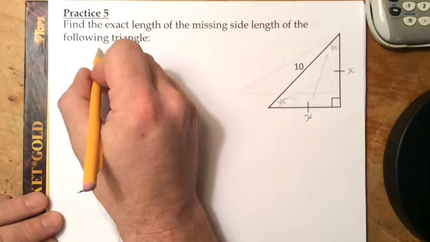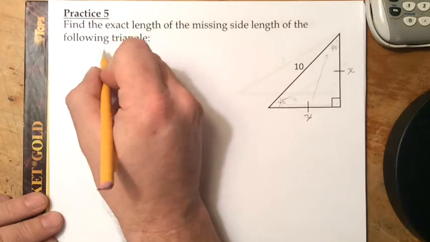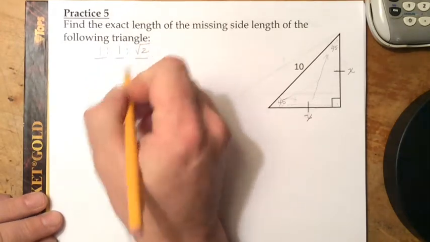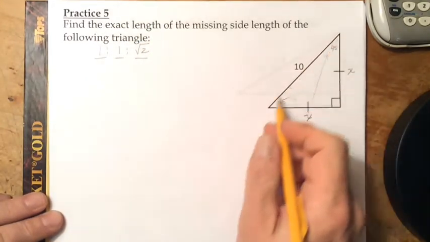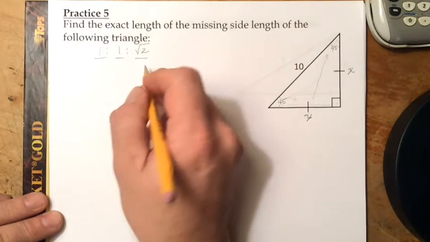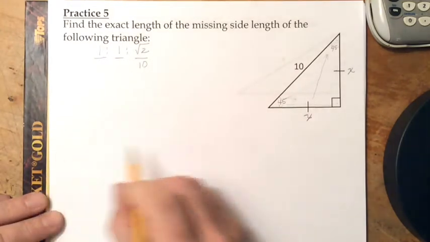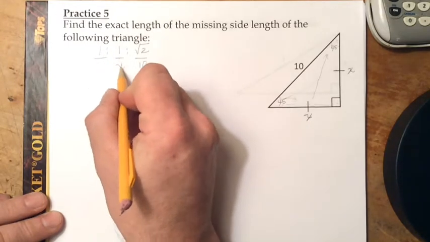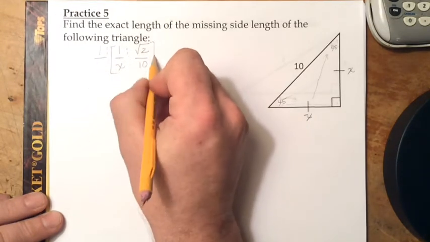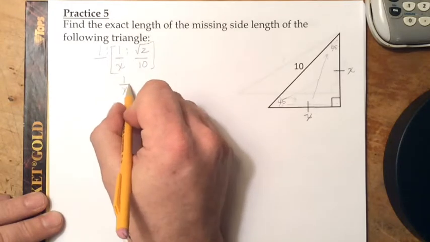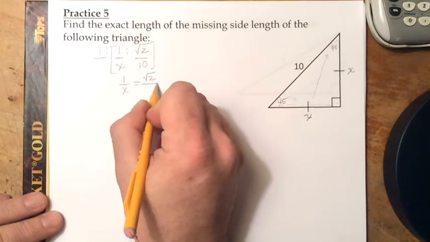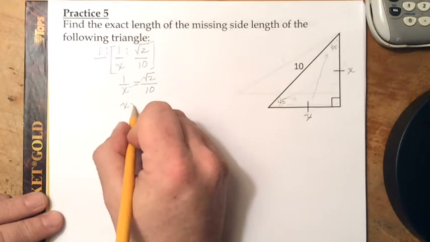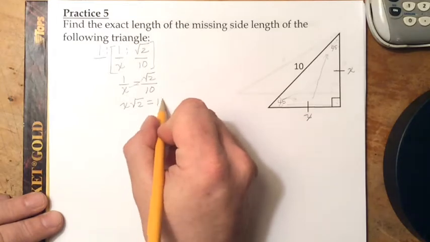So we use the ratio for the 45, 45, 90 triangle theorem, which is 1 to 1 to root 2. Create ratios out of them. 10 is the hypotenuse, so the 10 goes underneath the third number, root 2. X, we can either use this one or this one because they're the same. I'll use this one. Create a proportion out of this. 1 is to x, as root 2 is to 10. Cross multiply. We get x times the square root of 2 equals 1 times 10 is 10.